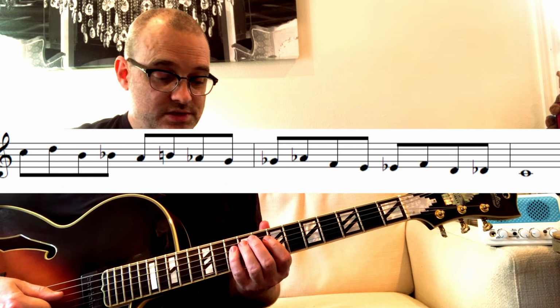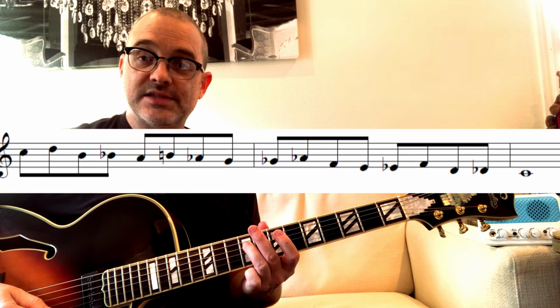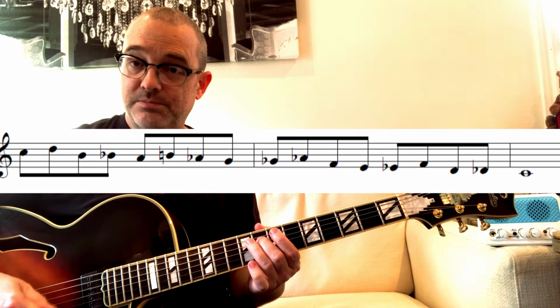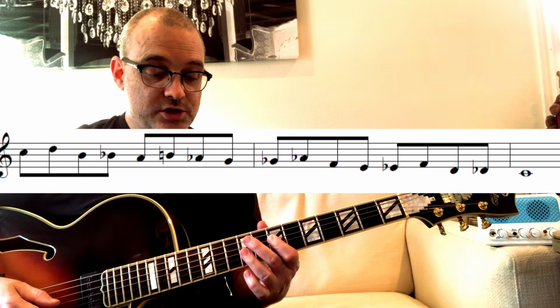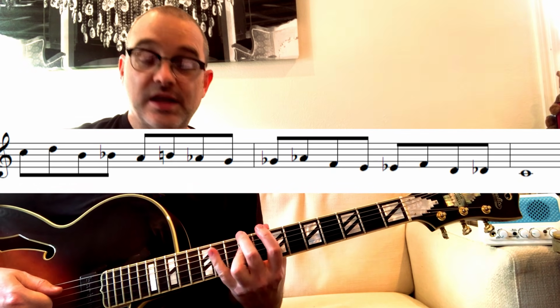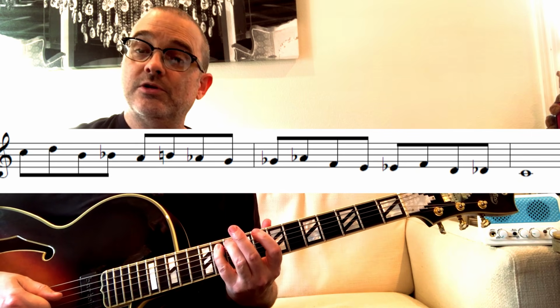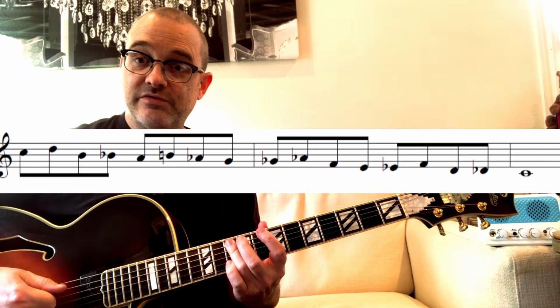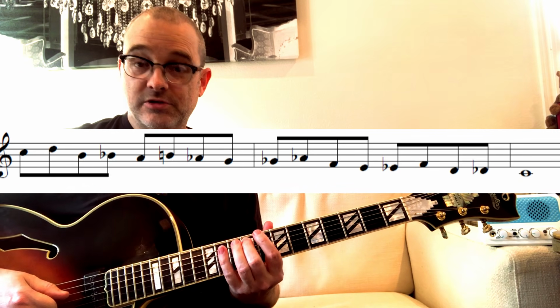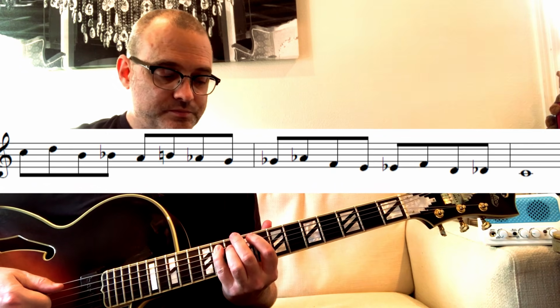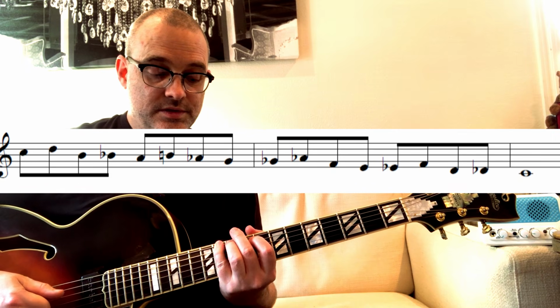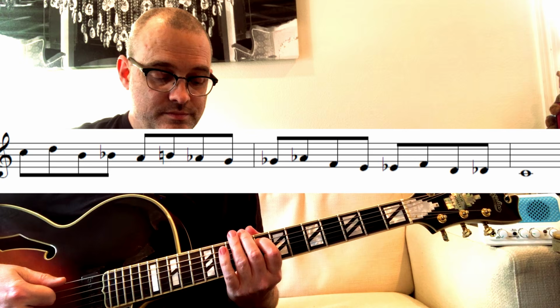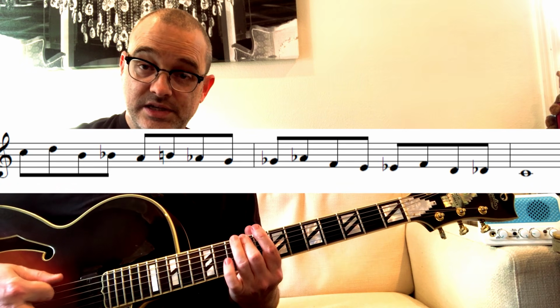So let's do this. C, D, that takes us to B, and then we continue chromatically to B flat to A. But now we have another half step between A and A flat, so we're going to jump up to B, and that takes us to A flat, and then we continue chromatically to G flat, then we jump up a scale degree back to A flat, which takes us to F, down to E, E flat, jump up to F, and then D, D flat, C. So the whole thing is this.